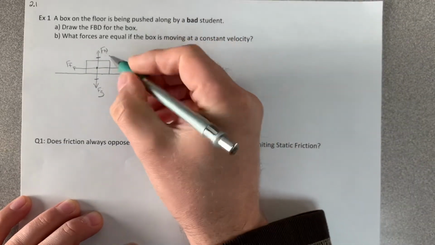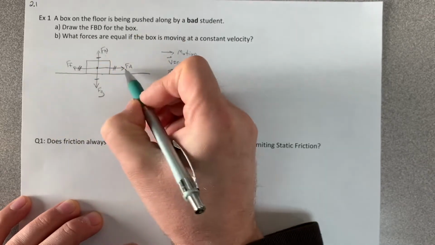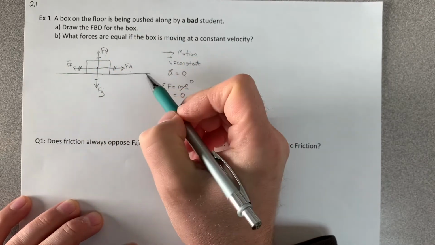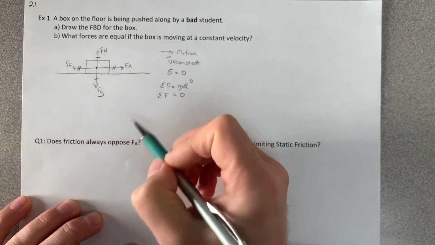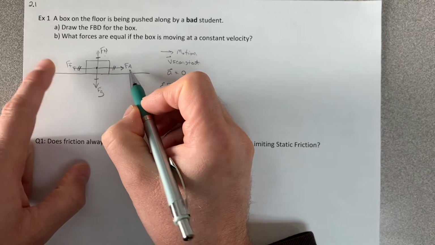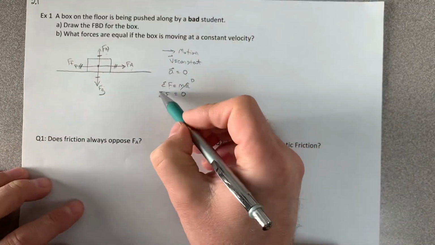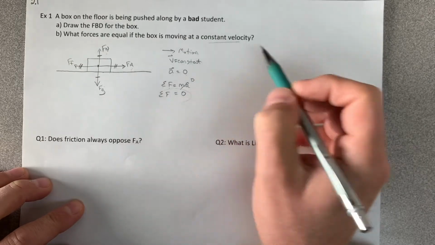Those guys are already balanced. That must mean that this guy is balancing this guy, or maybe friction balances force applied, whichever way you want to say it. Those forces must be equal in order that when I add this positive force and that negative force, I get 0. Let's say that's positive, that's negative, I add them, I get 0. That's what satisfies this constant velocity condition.